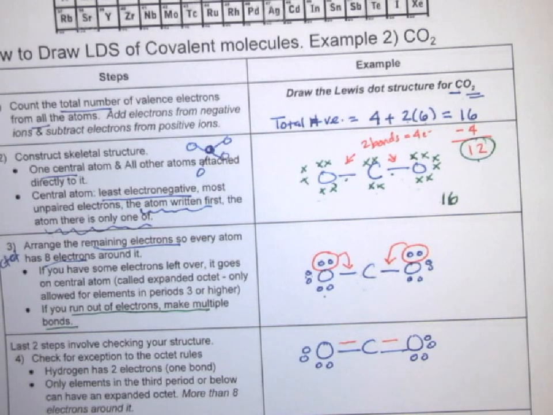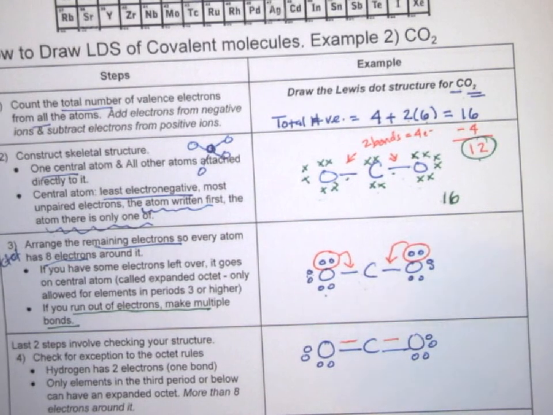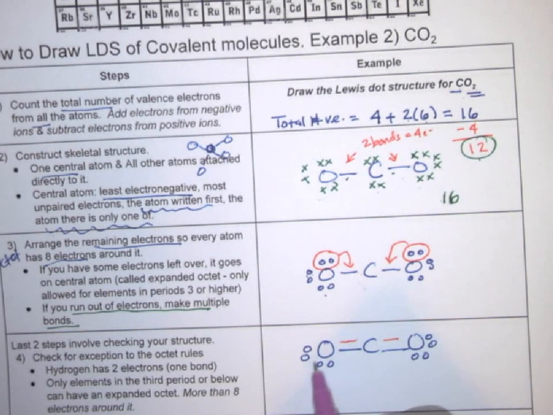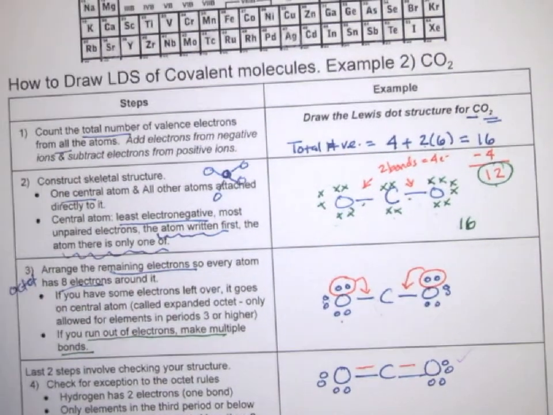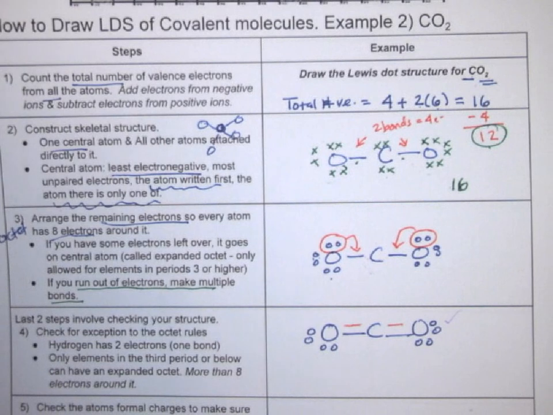We can always check that, of course. So if I were to check it, I would start with this oxygen. I'm going to count how many electrons are around this oxygen. There are 2, 4, 6, 8. Remember, any bond that touches that oxygen, you would count each of those lines as 2. This carbon has 2, 4, 6, 8 attached to it, and this oxygen has 2, 4, 6, 8 electrons attached to it. So this is a good structure. Every atom has an octet.